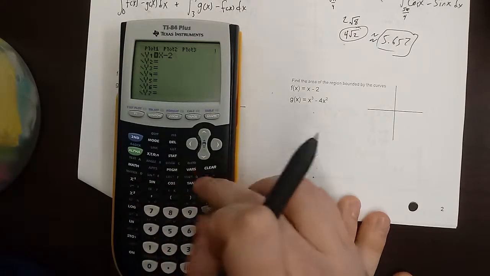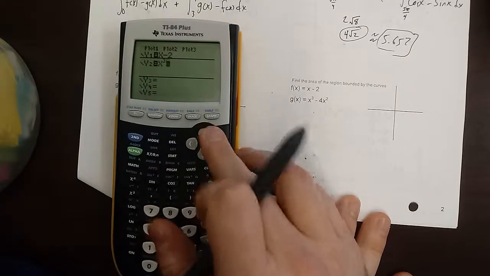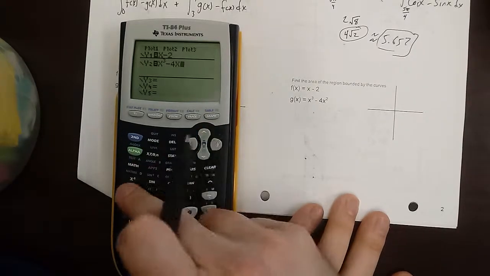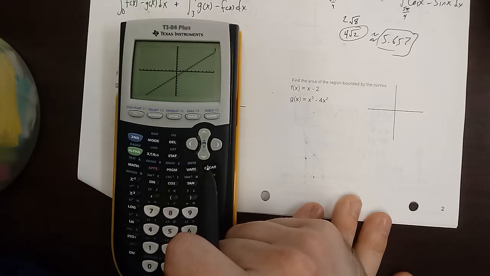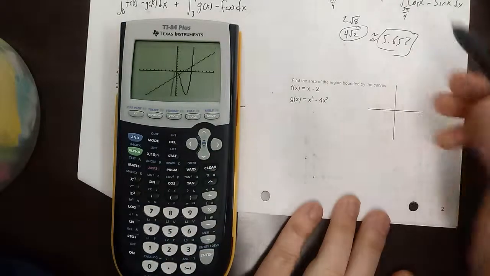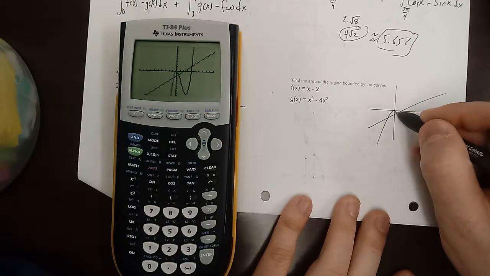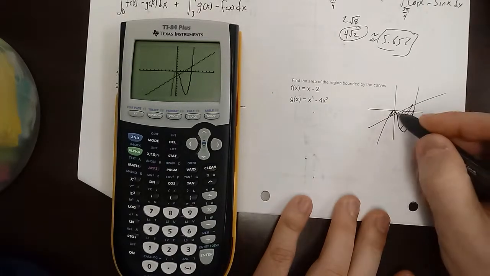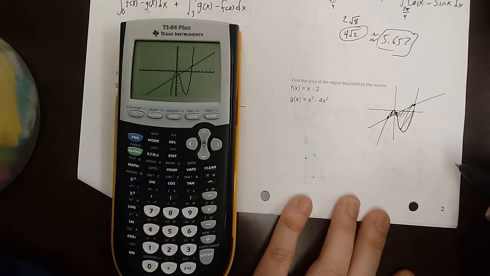Again, it's a cubic, not 100% sure where this is going to line up, how many bumps it's going to have, so it's better to just check it out. There we go. Okay. So this is more the stuff that I was talking about. So we've got that region, that region. We're going to have to find this place where they trade places. We're going to have to find all 3 intersection points.